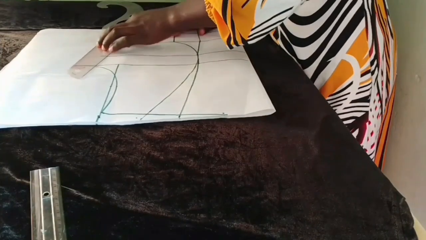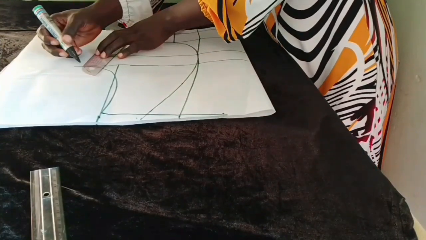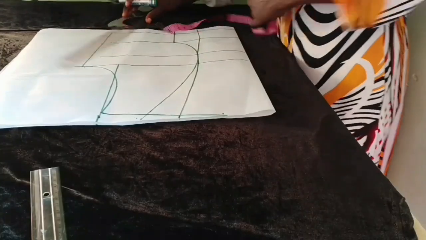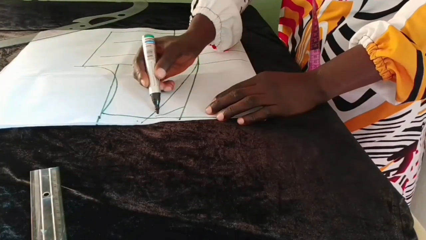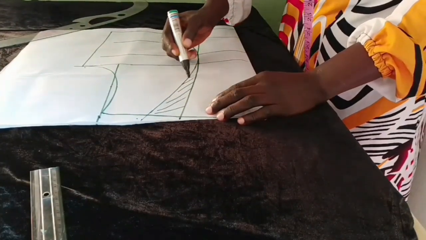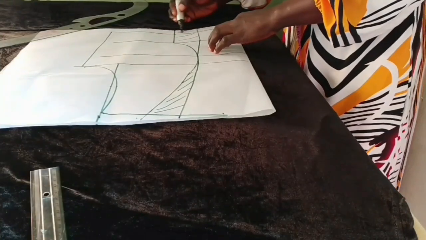Then I'll take my ruler and I'll connect the lines. Now, let me mark it because we are cutting this out. Let me mark that side. So that's where we are cutting now.